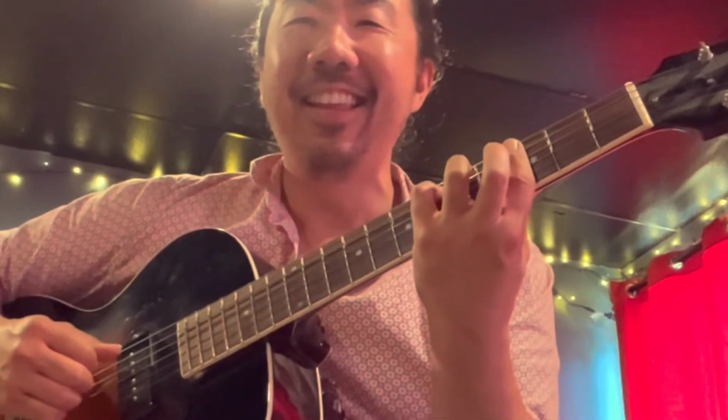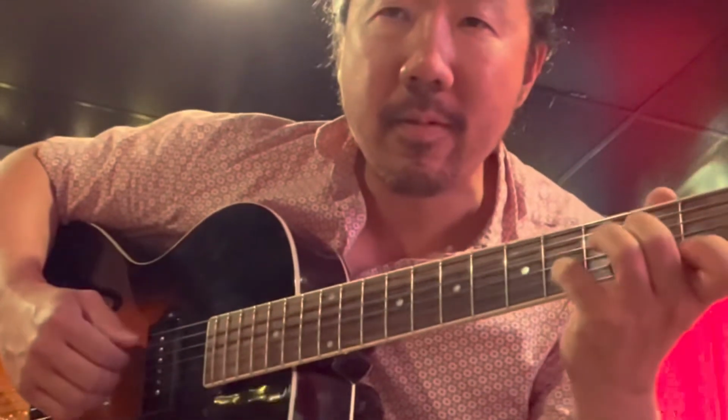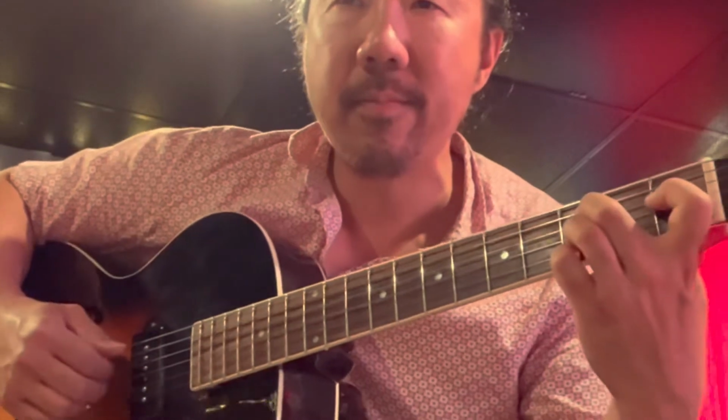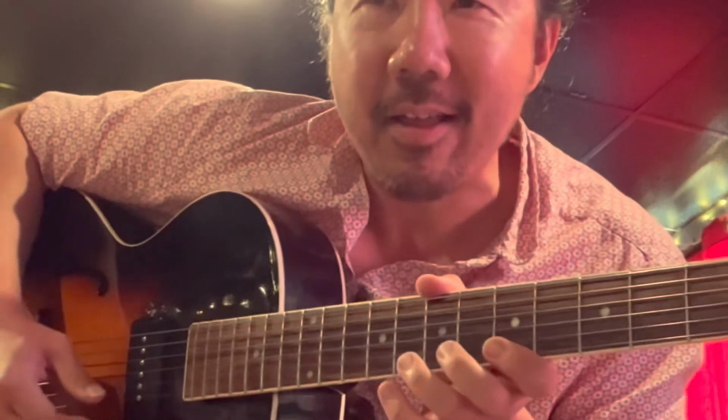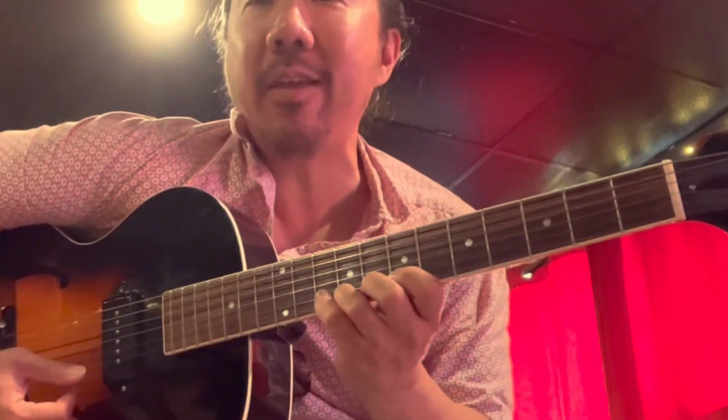Page turn. I missed that part. That's where it changes. So we got that E7 chord, 1, 2, 2, 3, 4.